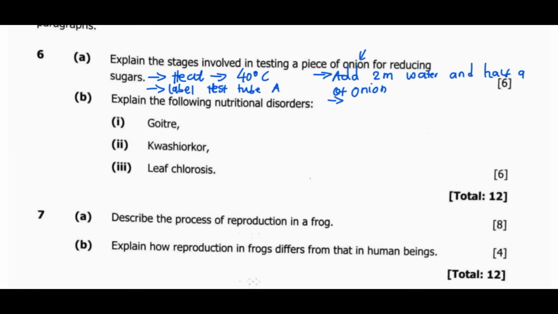Then after that, what are we supposed to do? You need to now add at least 2 drops of Benedict's solution. Now remember, this solution is blue in color. After you do this, you have to make sure that you swirl the test tube so that the mixture mixes. Then after that, place the test tubes in the water bath. Then from there, you just have to observe and record any color change.